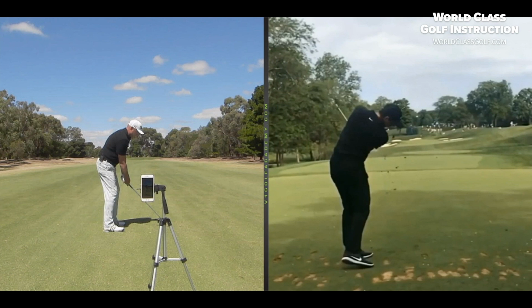Guys, working on your footwork, improving it, getting it in the right positions, understanding your golf swings, and practicing with a plan helps everybody move forwards in the right direction.